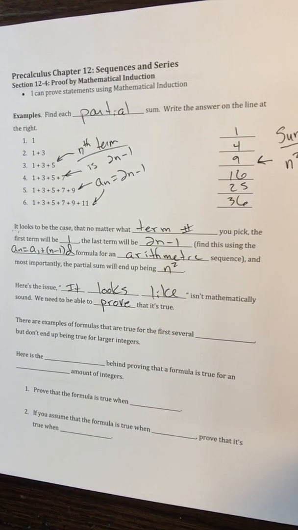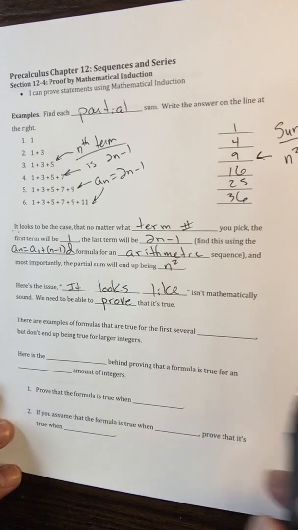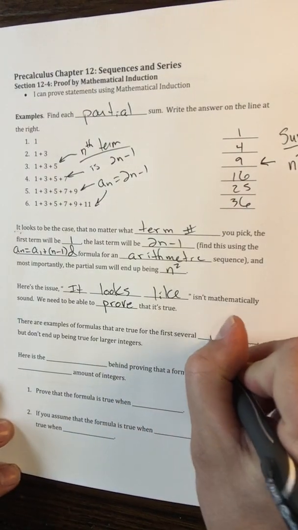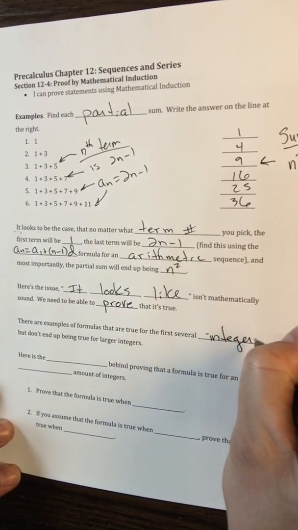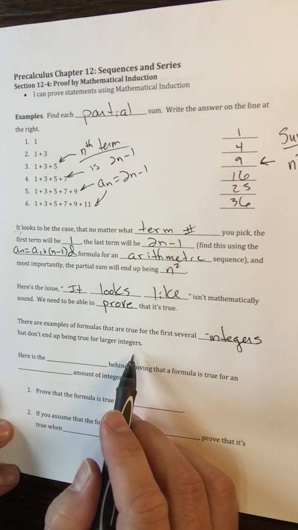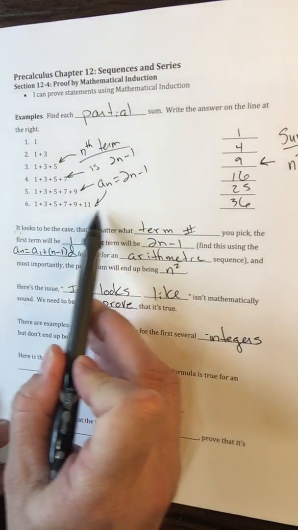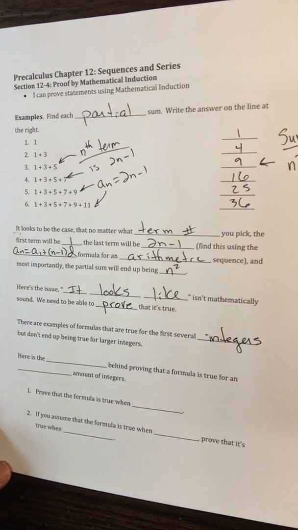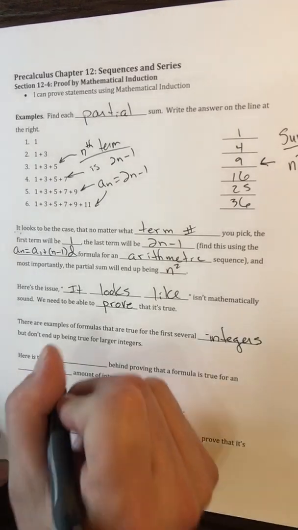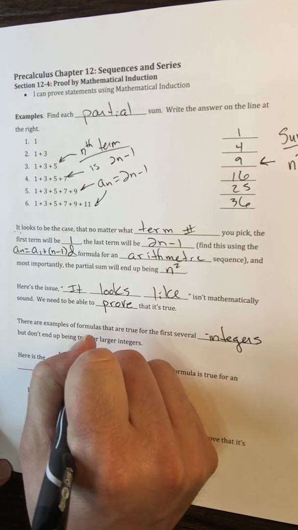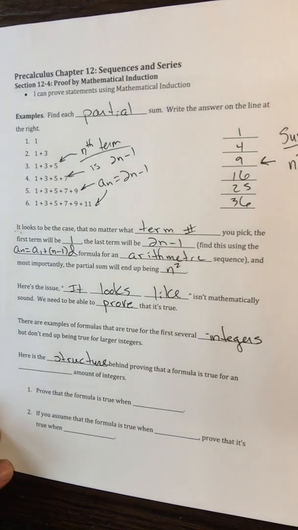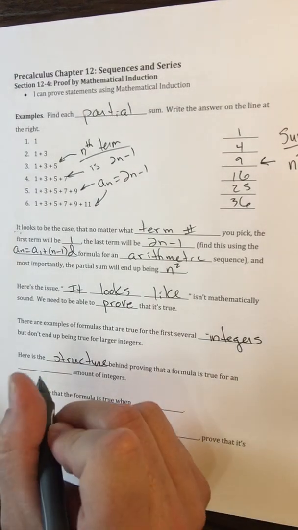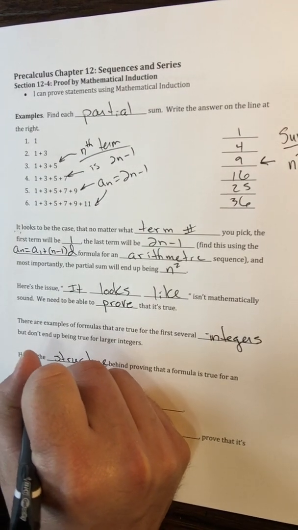It's coming up, guys. Okay, there are examples of formulas that are true for the first several integers, but then don't end up being true for larger integers. So we could think we see a pattern here with the sum formula, but maybe it doesn't pan out. So we need to be able to prove that it's true for all integers. Here is the structure behind proving that a formula is true for an infinite amount of integers.